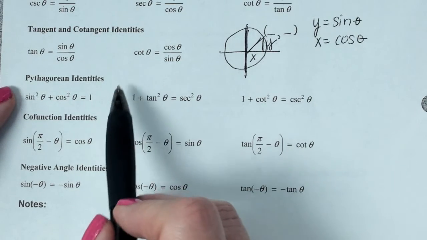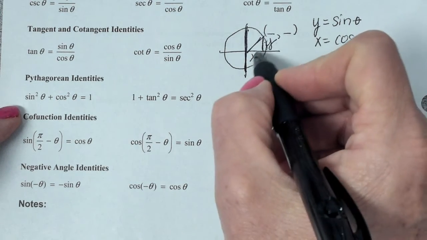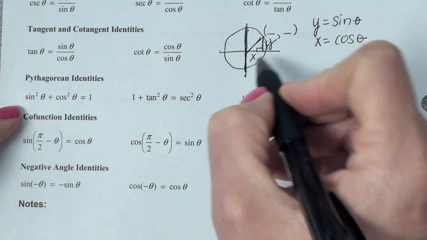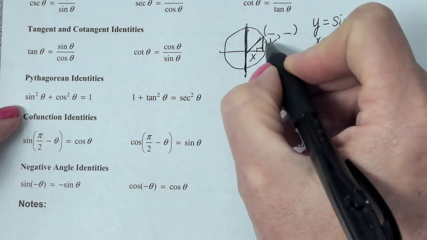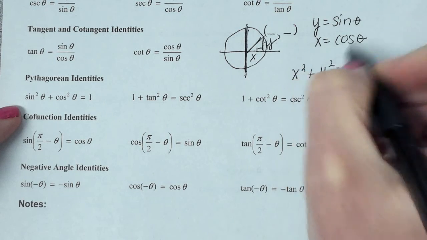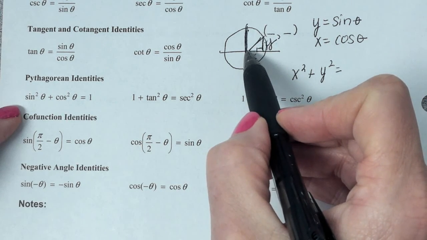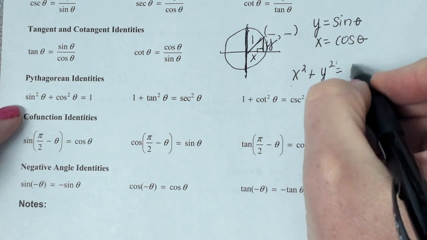The other way we use the unit circle is for these Pythagorean identities. So looking at this unit circle again, if I use my Pythagorean theorem, I could say that x squared plus y squared has to equal, what's the radius in the unit circle? 1, right? So x squared plus y squared must equal 1.